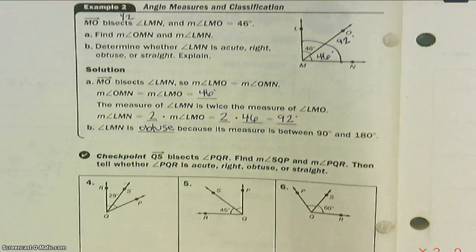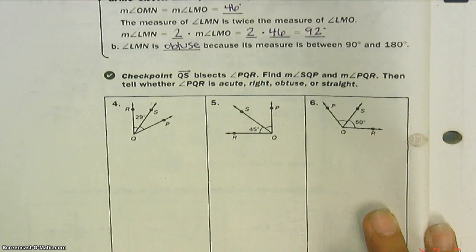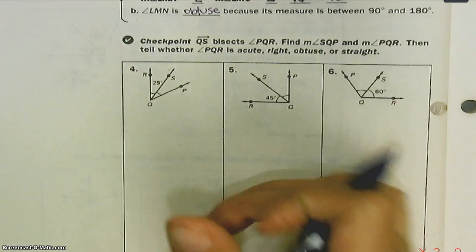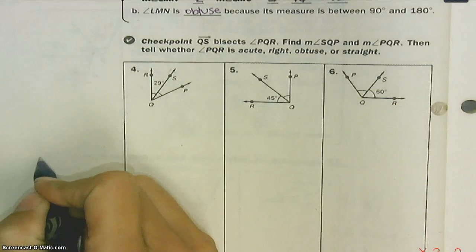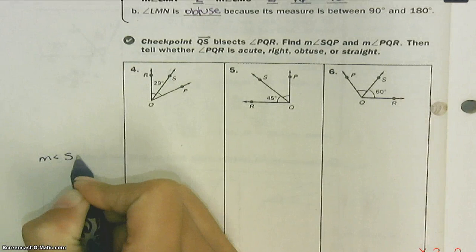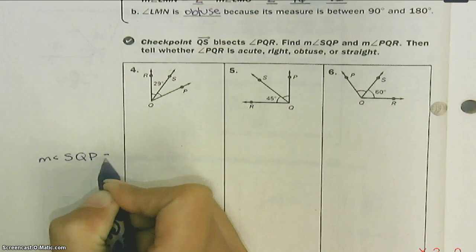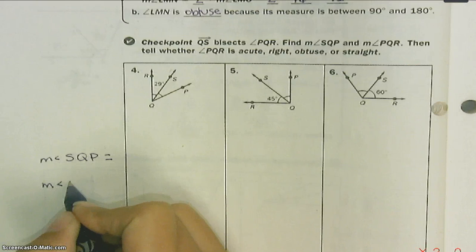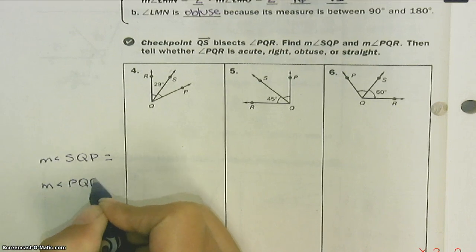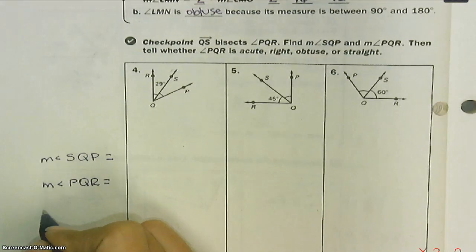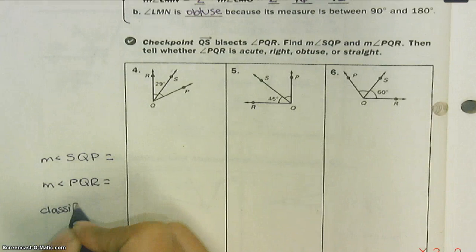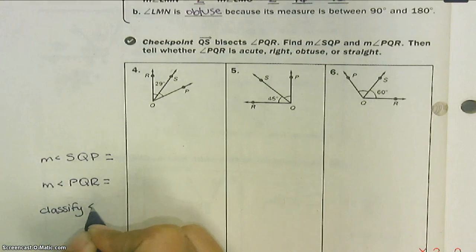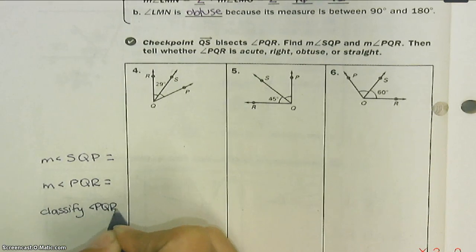So for this checkpoint down here, this is what you need to do. You need to find the measure of angle SQP for each one, the measure of angle PQR, and then you need to classify angle PQR.